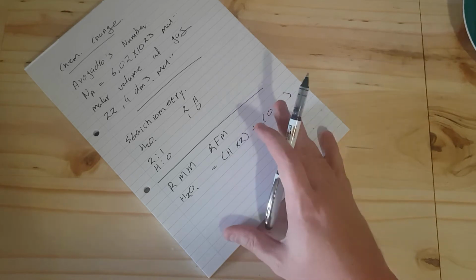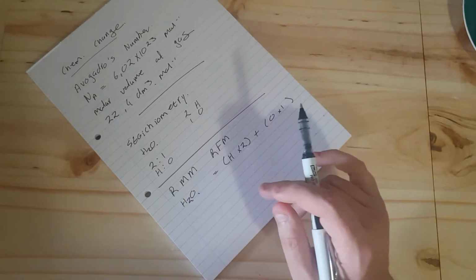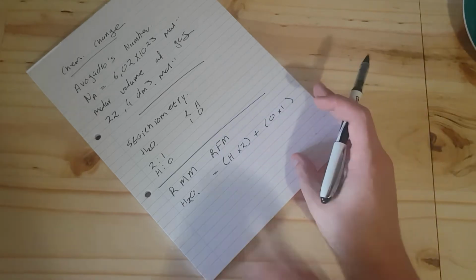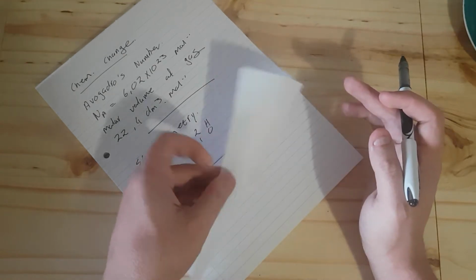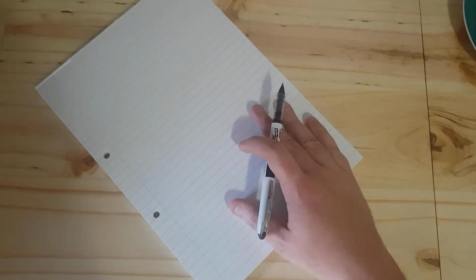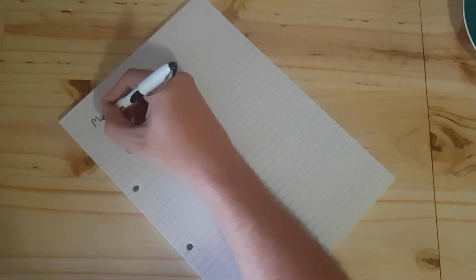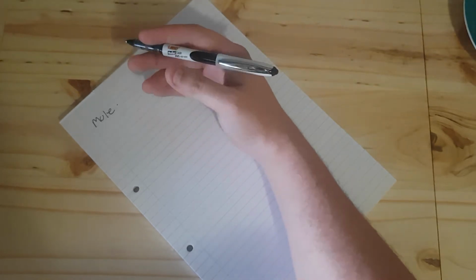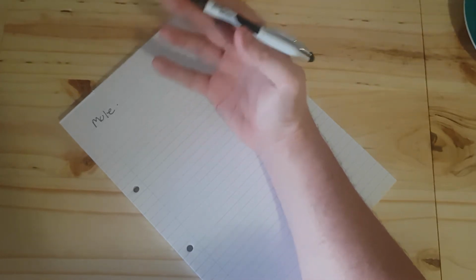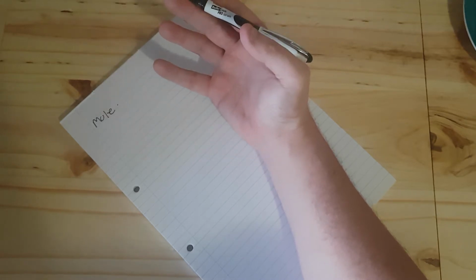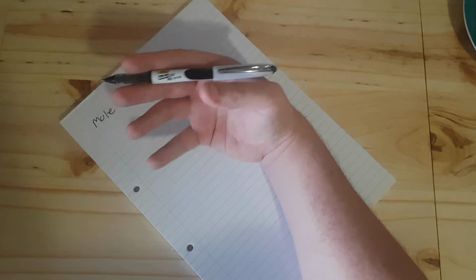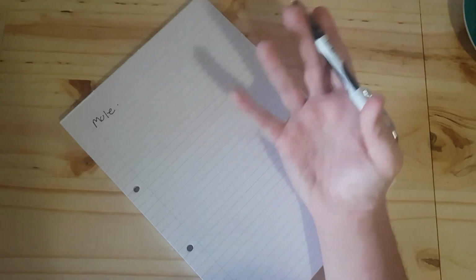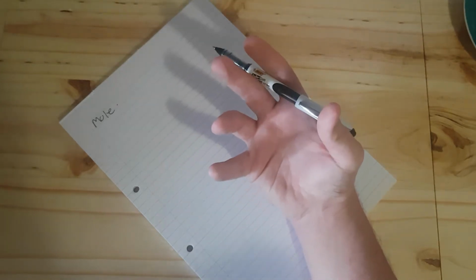Now, this is where things get a little bit more complicated, because we now have something called mole. Now, a mole is the amount of a substance that contains the same number of elementary units, that is to say atoms, as the number of atoms in exactly 12 grams of carbon-12. Now, we use carbon as sort of our standard for most of the things that we do in chemistry.